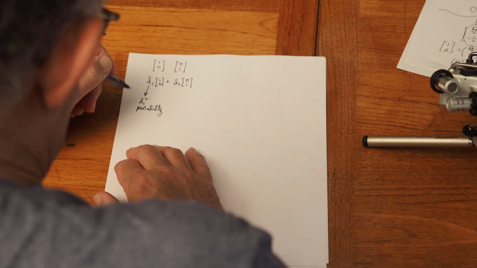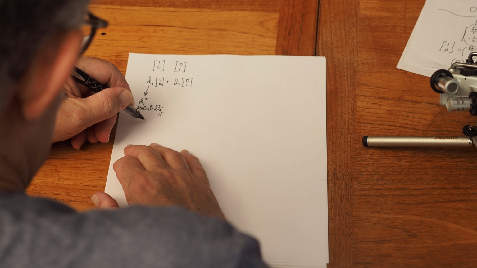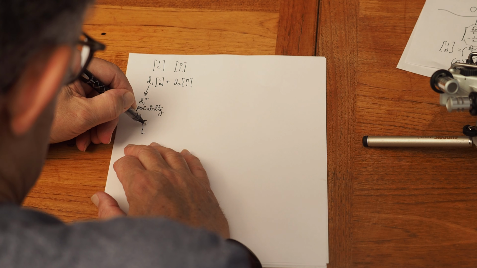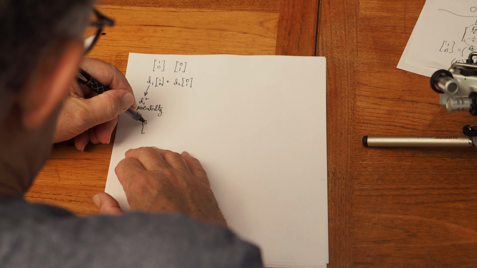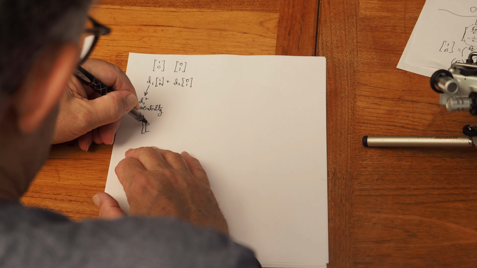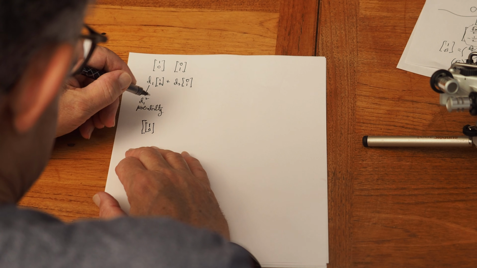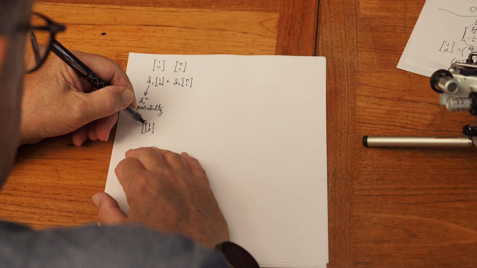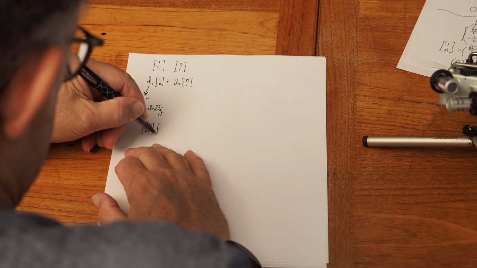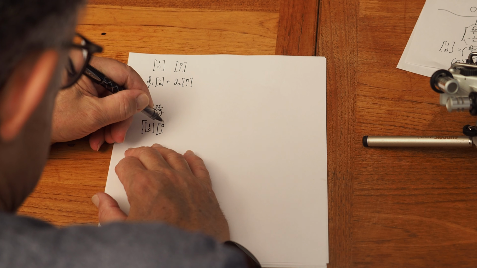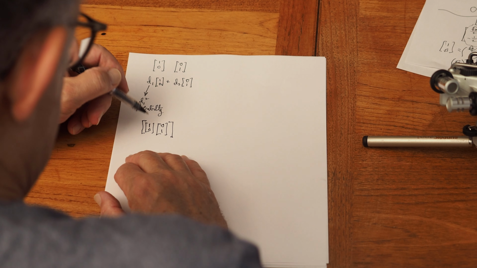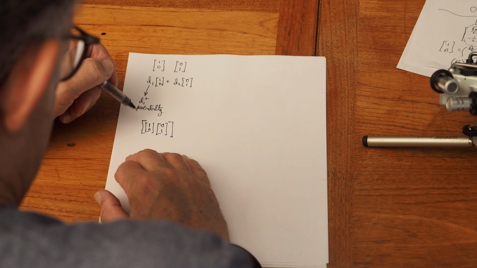Now, how do we represent the filter? The filter is represented with two vectors. It has one vector that shows you what it is transmitting, and this particular filter that I'm writing down now is going to be transmitting vertical light, and it is going to be absorbing horizontal light. So that is the way we represent a filter that transmits all vertical light.